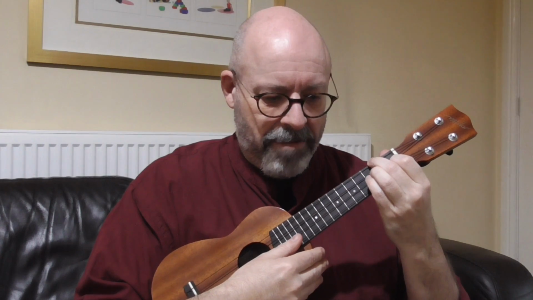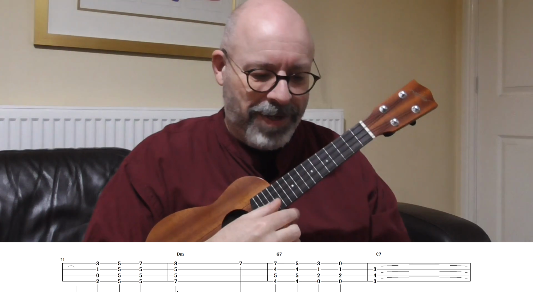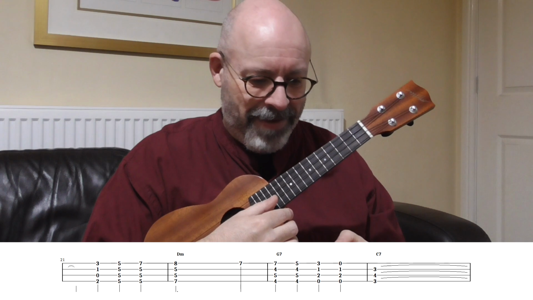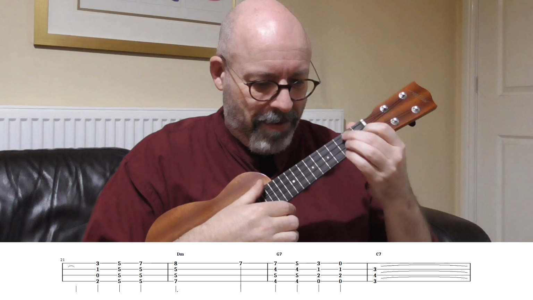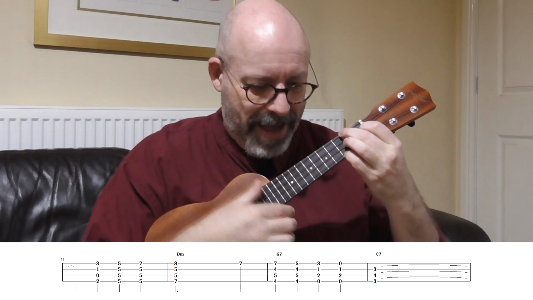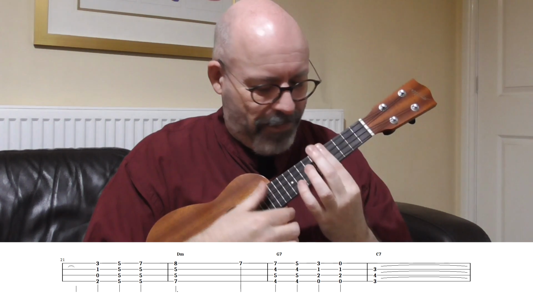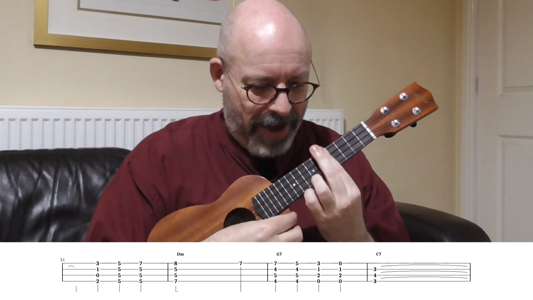That works nicely. Let's see if this bit of the tune does what the first half does and repeats itself. Well, it kind of does, doesn't it? We can do that. 5th fret bar again, add the 7th fret.